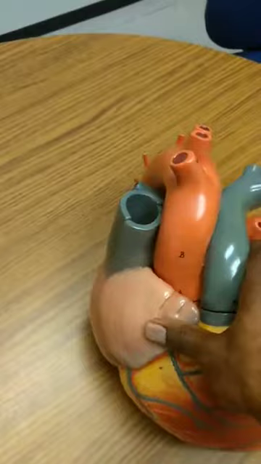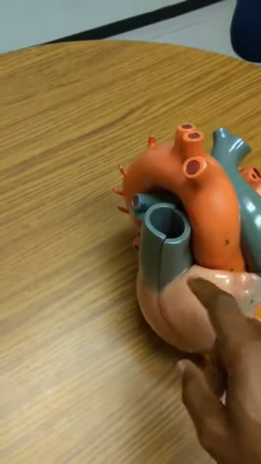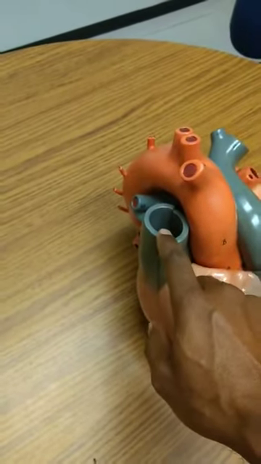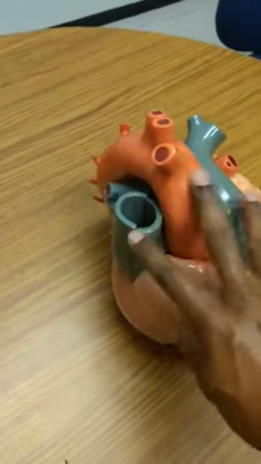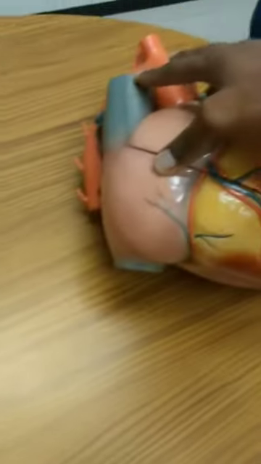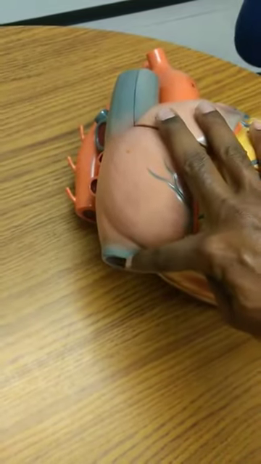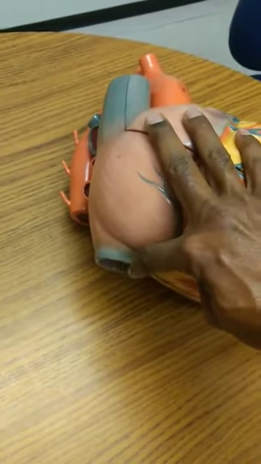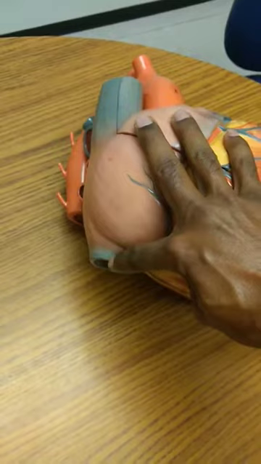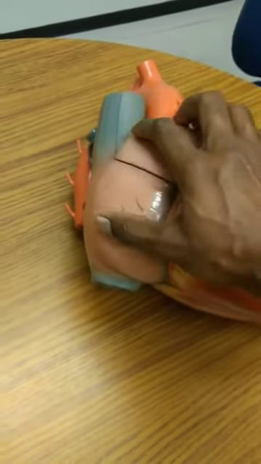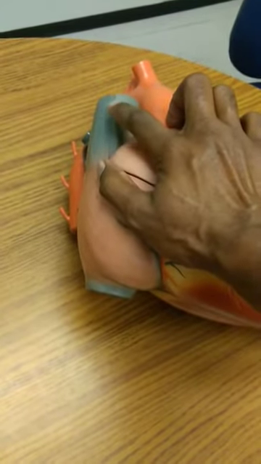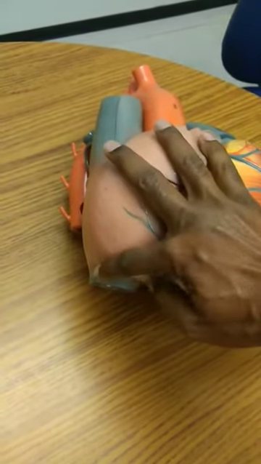Last but not least, over here are our vena cava. This is the superior vena cava, and underneath the heart you can see this outcropping there. That is going to be the inferior vena cava. Now, I know you're looking at this and you're like, okay, that makes sense that the superior vena cava is a really large vein, but I thought the inferior vena cava would be a large vein.